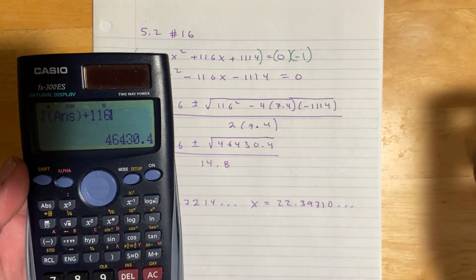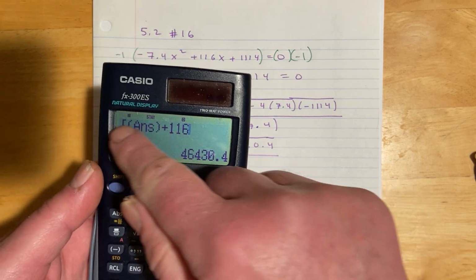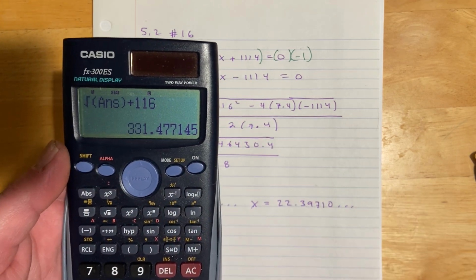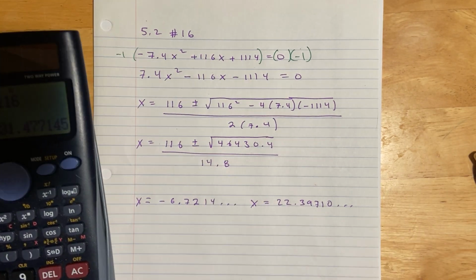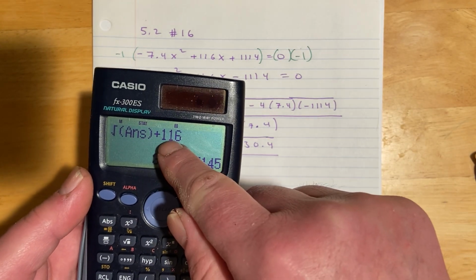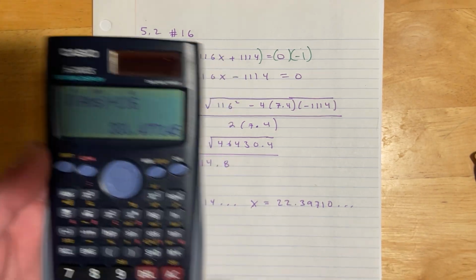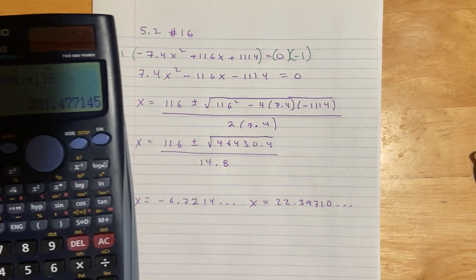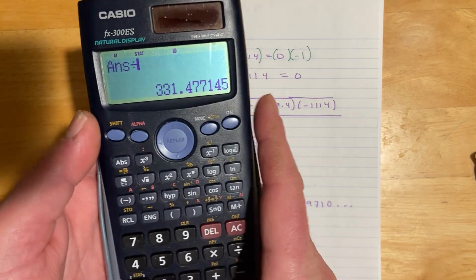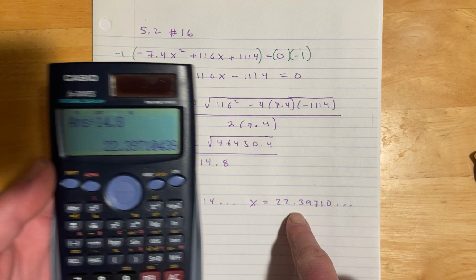And then here's where it goes wrong: people will divide right there. And because I do not have parentheses around that, I need to hit equals, and I need to total it up, and now I can divide. If I had hit divide before, I would have only been dividing the 116 and not that first number. And I bet that's where you're having troubles. So then I'll divide by this 14.8. And okay, there's my first number.